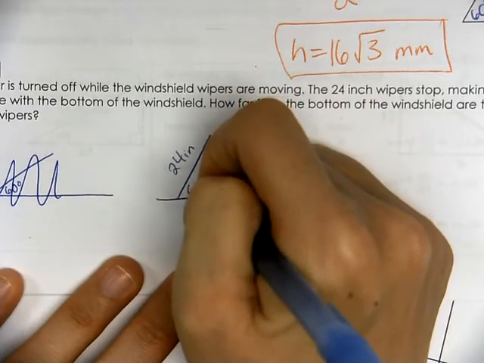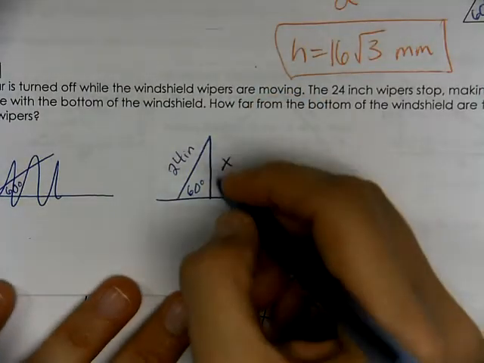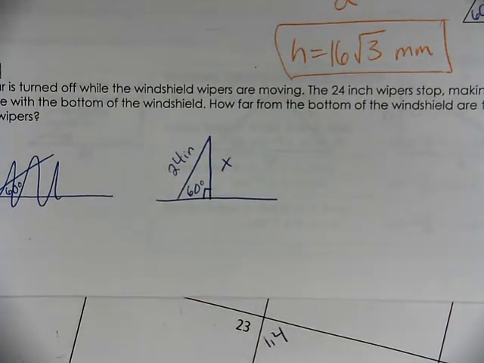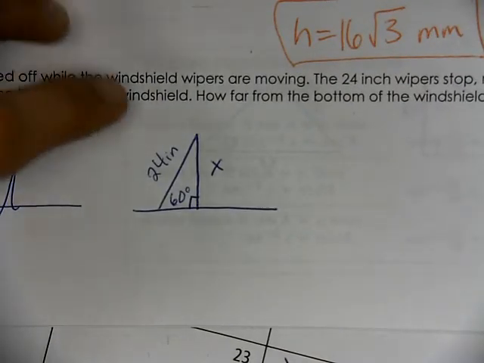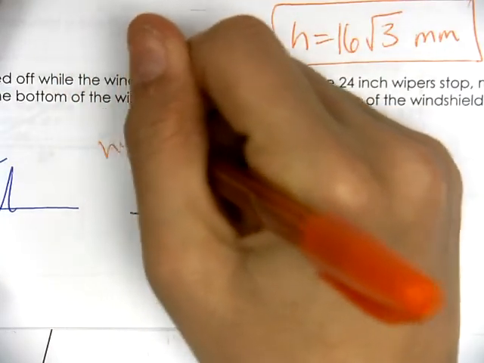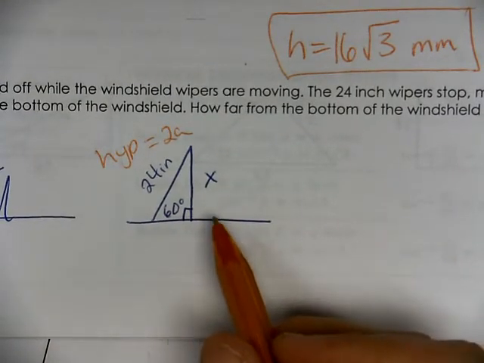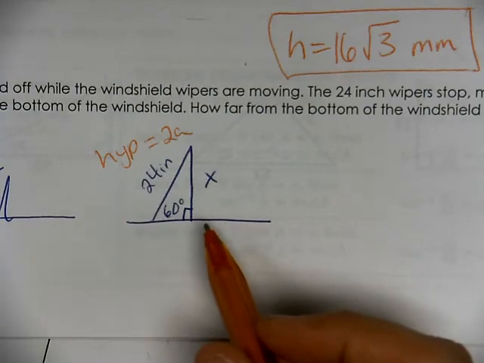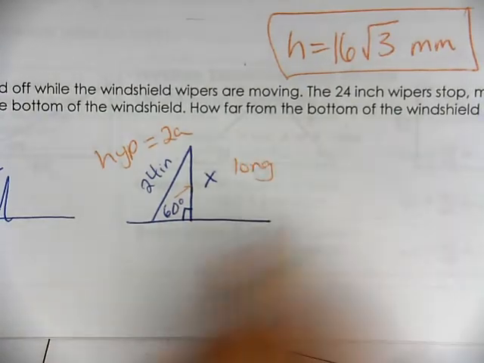So we're trying to figure out this side. That's my right angle. So what do you think? Let's try. We've got a 30, 60, 90 triangle, so we need hypotenuse, short, and long. So 24, you think, is the hypotenuse. Remember, that's 2A. What we're trying to find, here's the tricky part: do you think that's the short side or the long side? It's across from the 60-degree angle, so this is the long side.